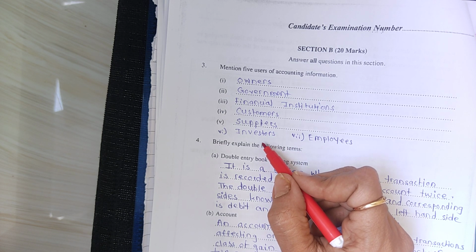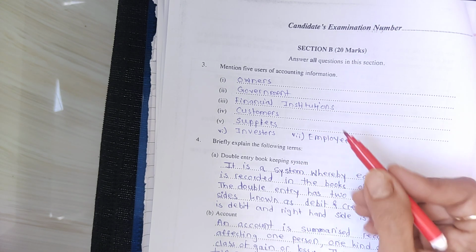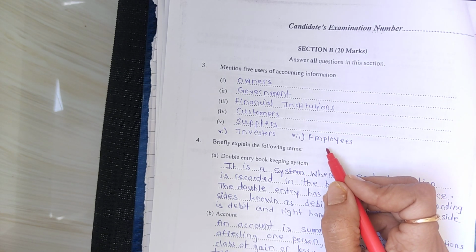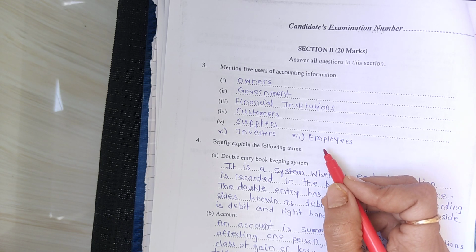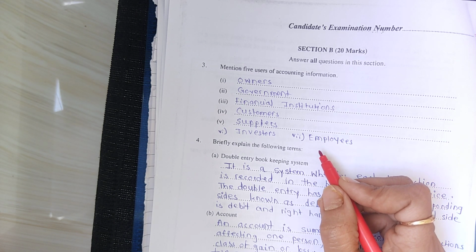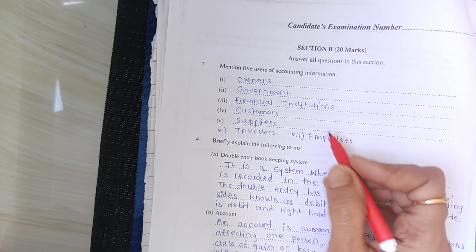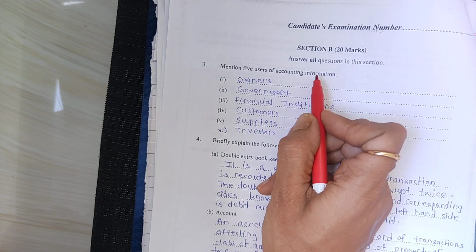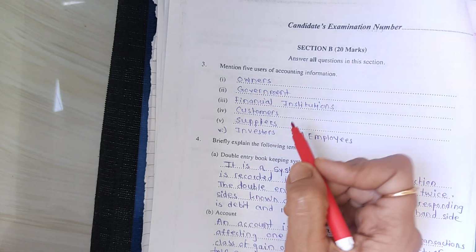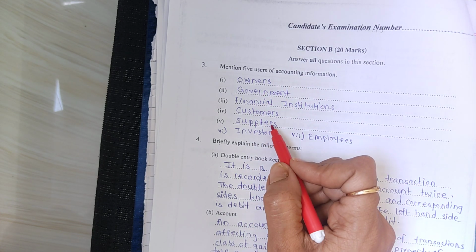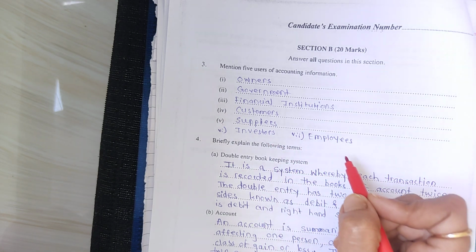Investors, financial institutions, any lending institutions, employees, they also want to know what is the position of the business, position of the enterprise. Then only they will get their salaries, wages on time. So mention 5 users of accounting information: owners, government, financial institutions, customers, suppliers, investors, employees.